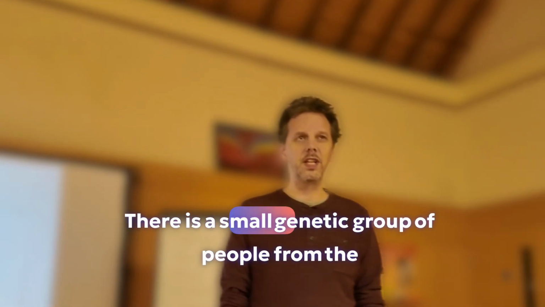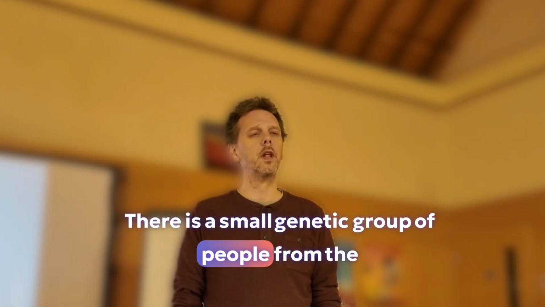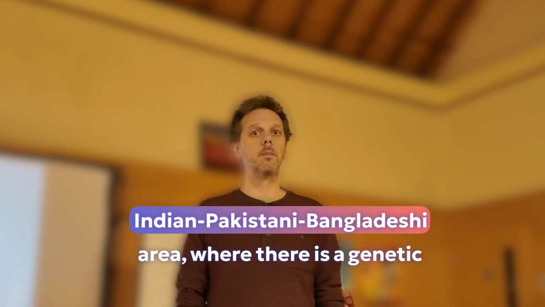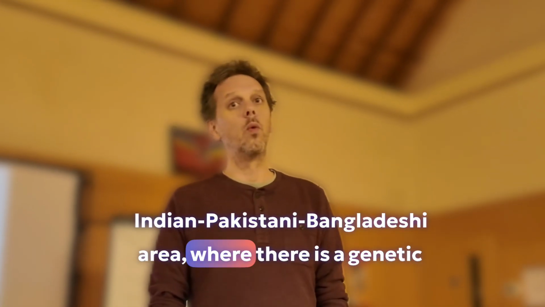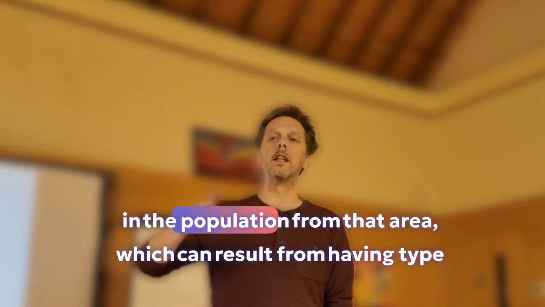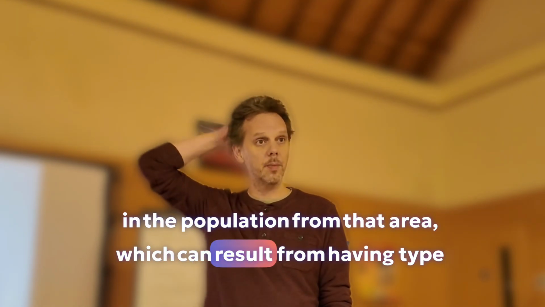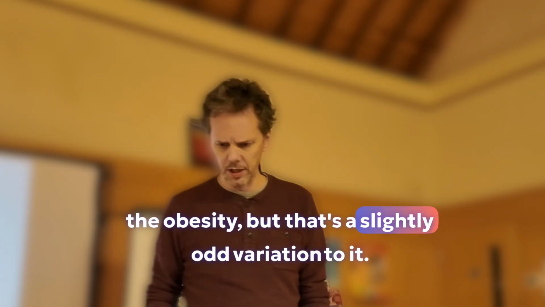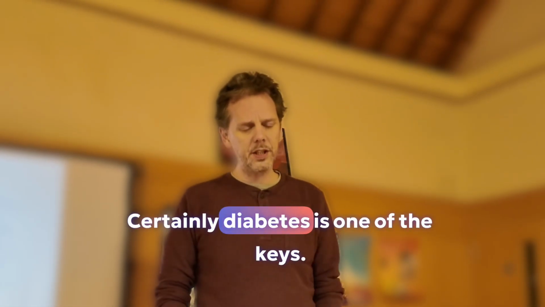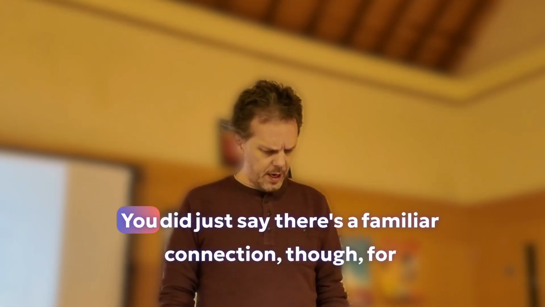There is a small genetic group of people from the Indian, Pakistani, Bangladeshi area where there is a genetic quirk in the population which can result in having type 2 diabetes without the obesity. But that's a slightly odd variation. Certainly diabetes is one of the keys.